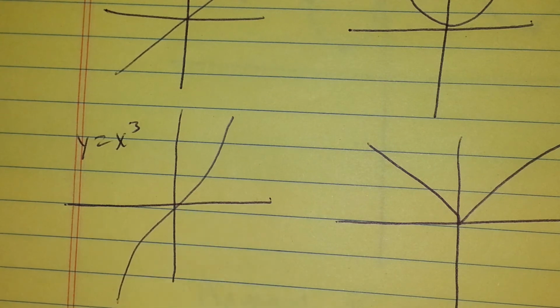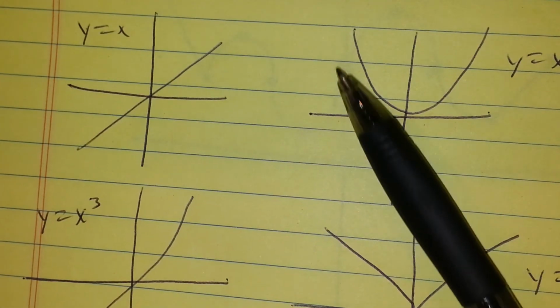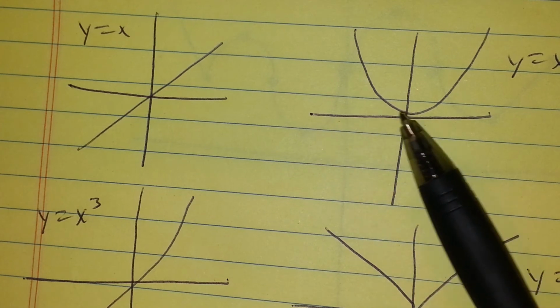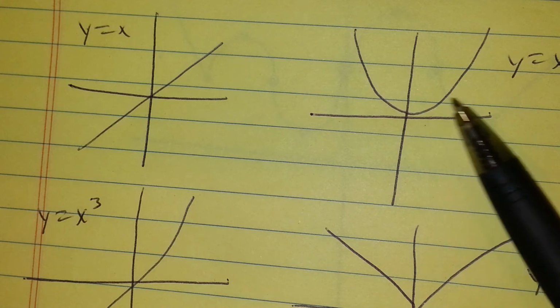Think about things. Here's concavity. Concave down, inflection point, concave up. Decreasing from here to here. From negative infinity to 0 is decreasing. From 0 to positive infinity, it's increasing.